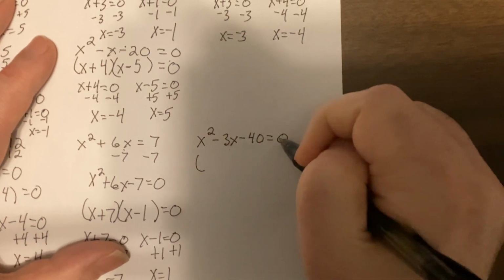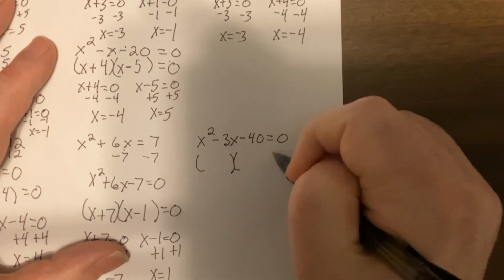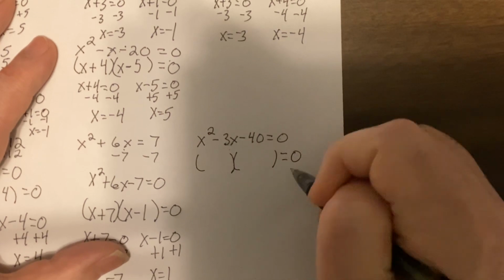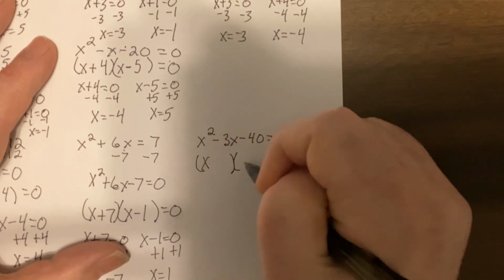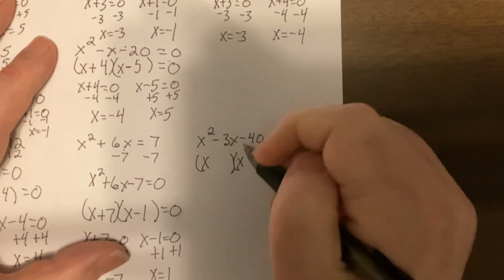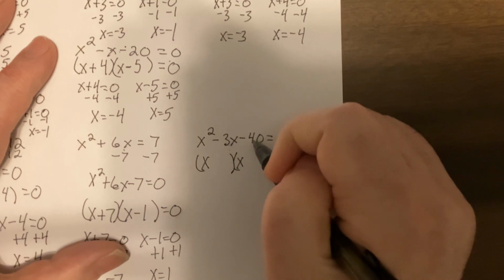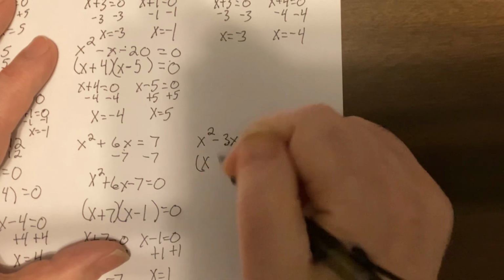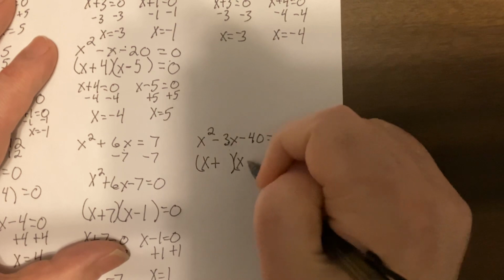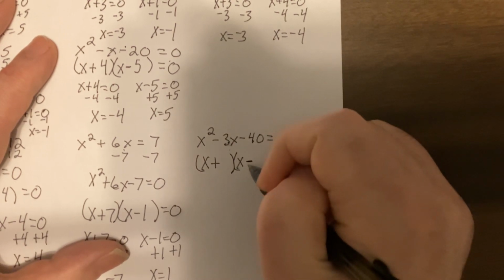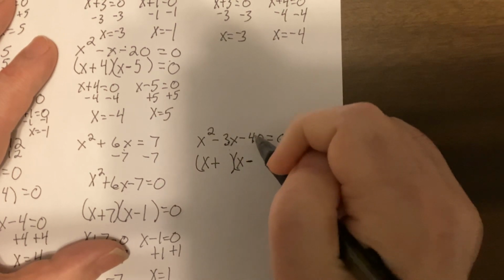This one, it's already equal to 0, so I just factor it. So x squared, the factors of 40 that subtract to give me 3, and we're subtracting, so one's plus, one's minus. It'd be 8 and 5.